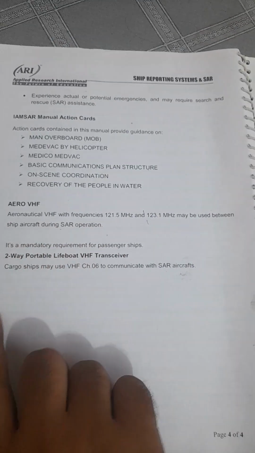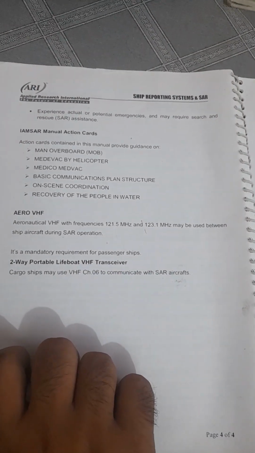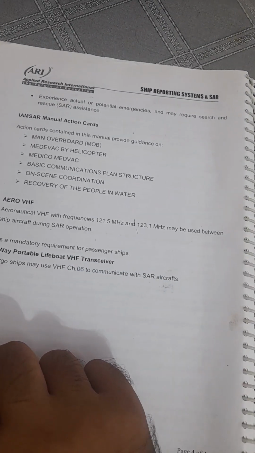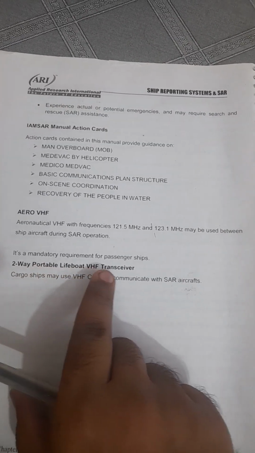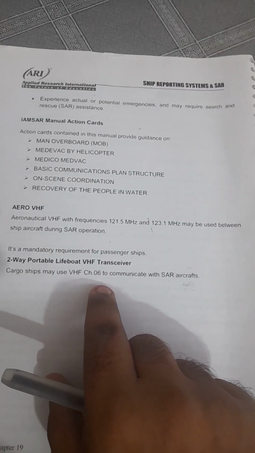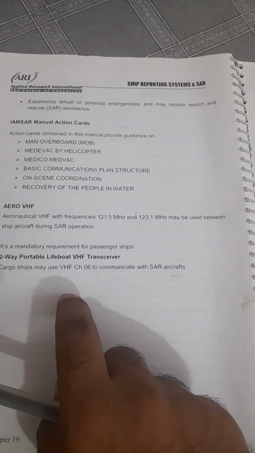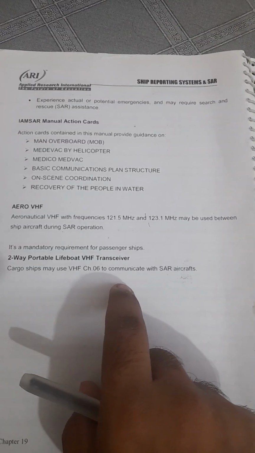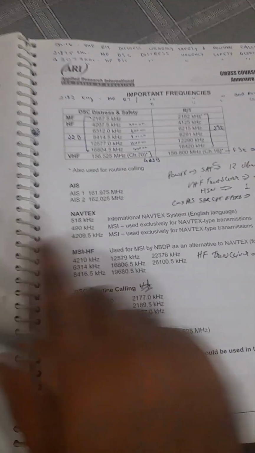Remember that, it will definitely help you, and it is a mandatory requirement for passenger ships. You can also read about the two-way portable lifeboat VHF transceiver. Cargo ships may use it to communicate with SAR aircraft. This is called on-scene communication during the SAR operation. I will tell you more about this later.